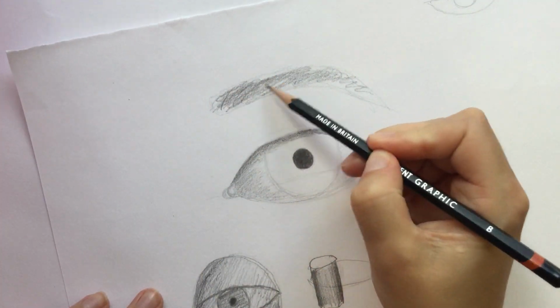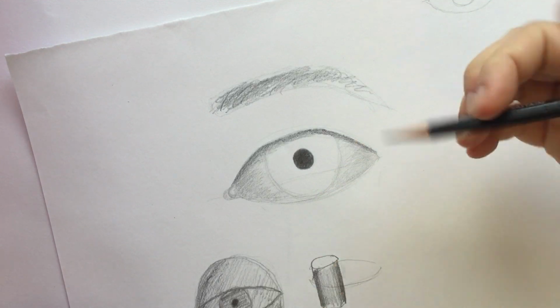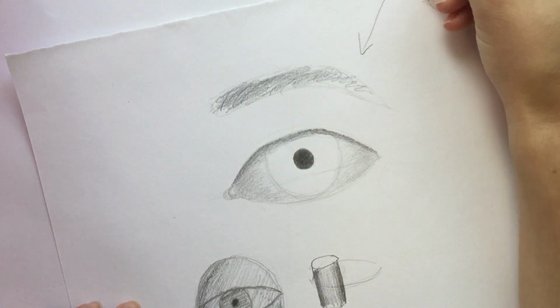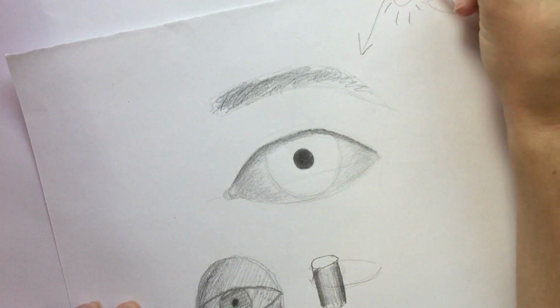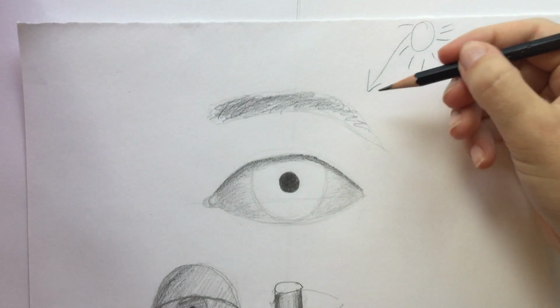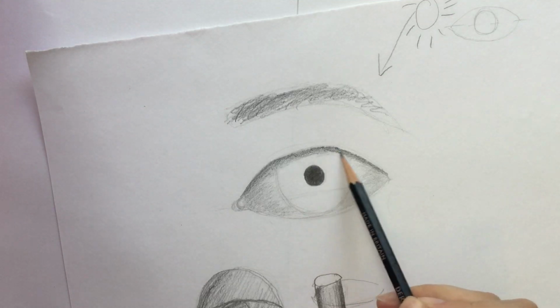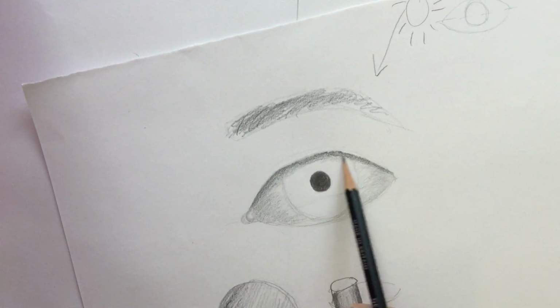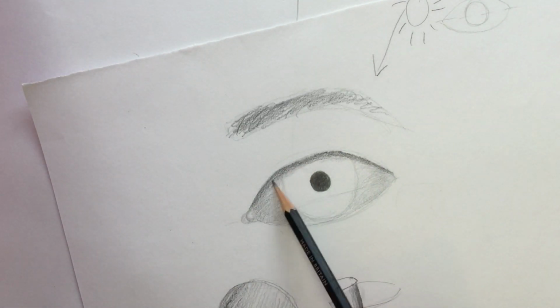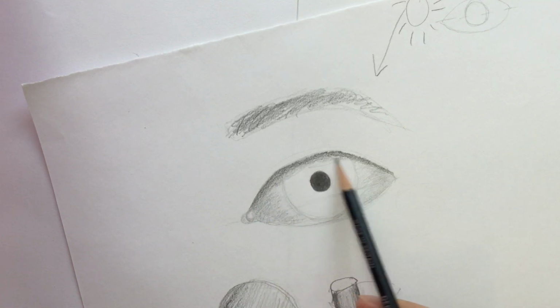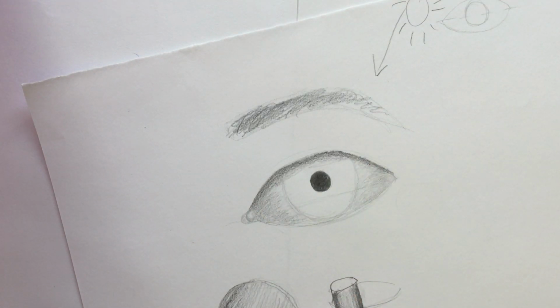So your brow bone sticks out on your face, and then when the light shines on your face, it casts a shadow onto the top of your eye from your brow bone. It's weird. You might have never noticed that before, but if you look in most pictures of eyes, unless they're underlit, there's a shadow at the top.